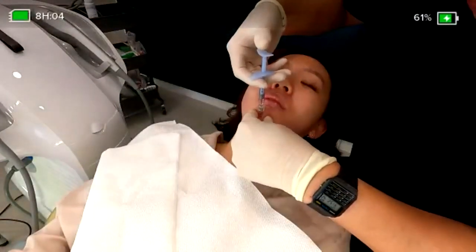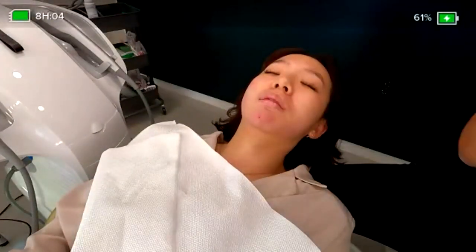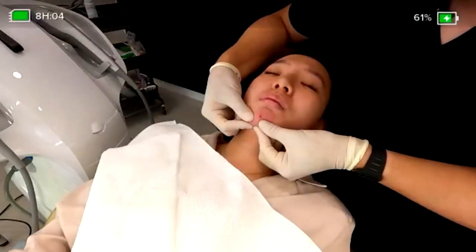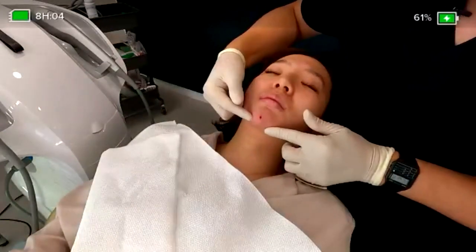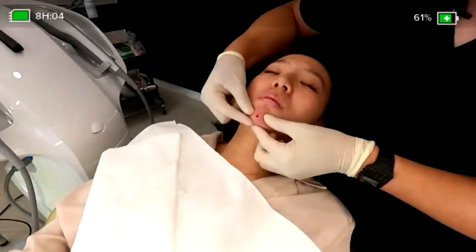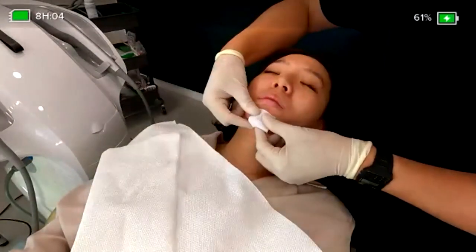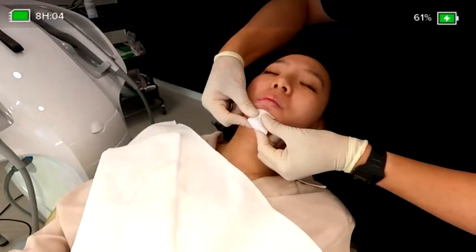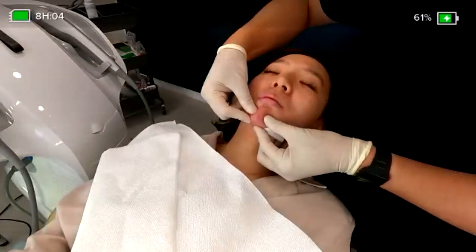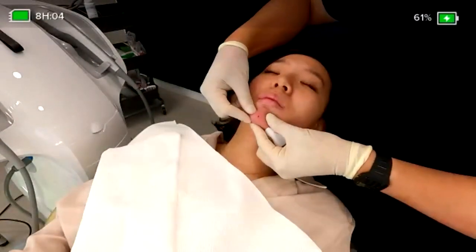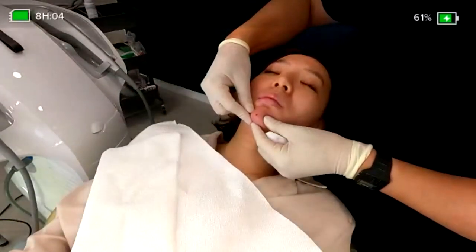So now we are going to do the amount. Usually when it's located on the chin, she has very soft skin here because of the cobblestoning, and you can see the mentalis muscle is quite small for the volume.